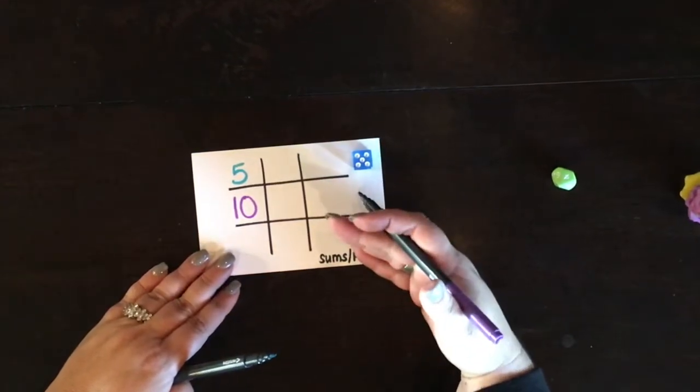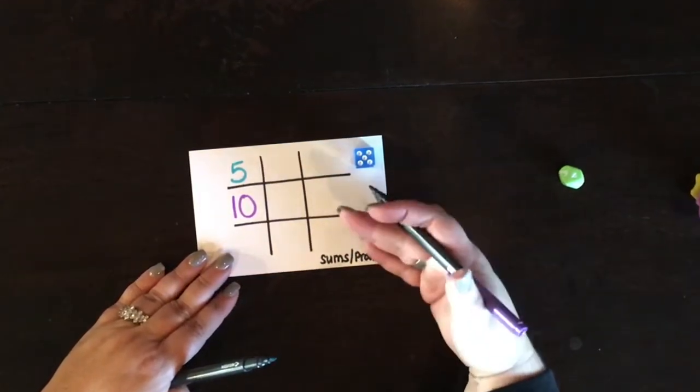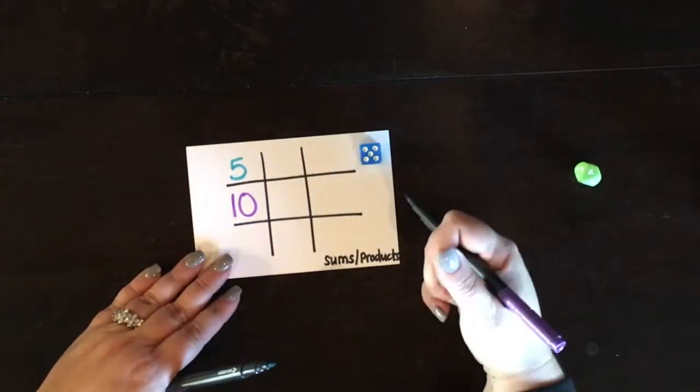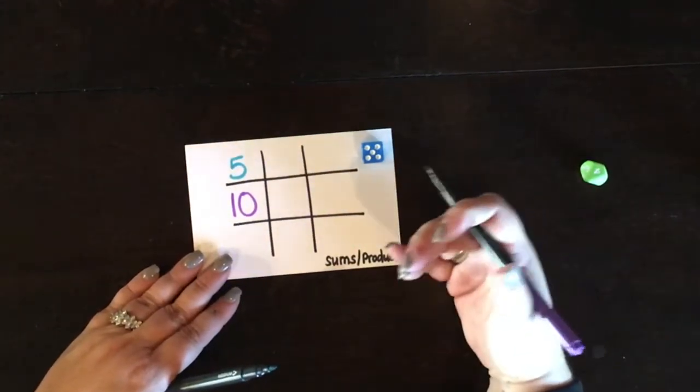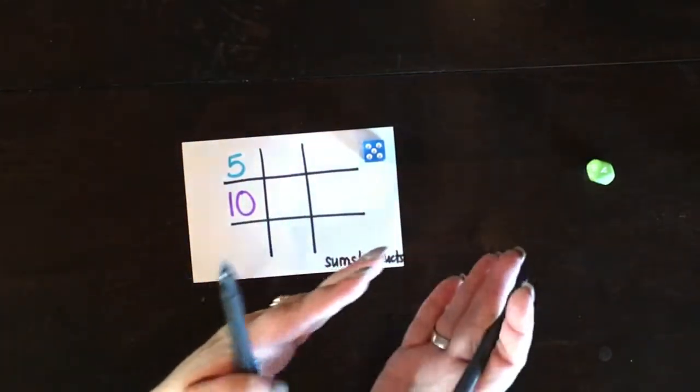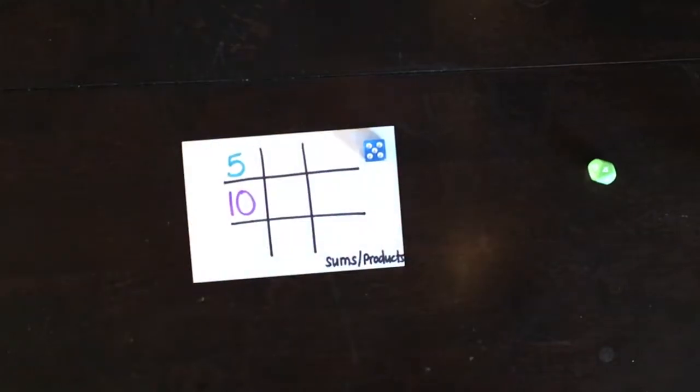If at any point during tic-tac-toe a tie game happens, you just play again until somebody is able to win. So if you were keeping tallies of the game, purple could win, turquoise could win, or the ties could win.